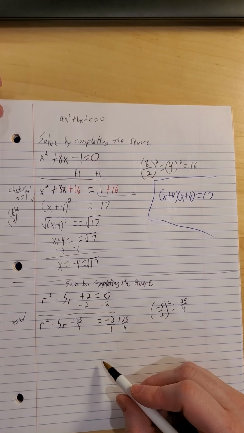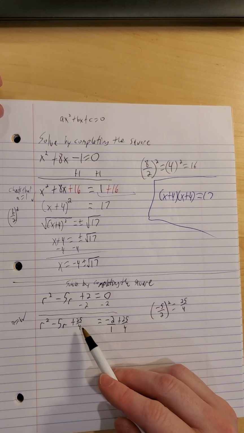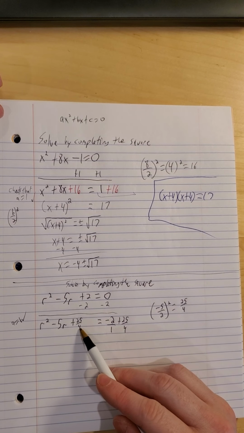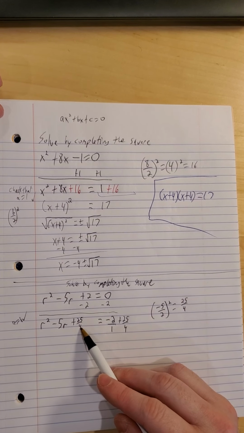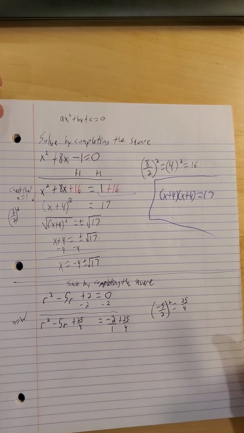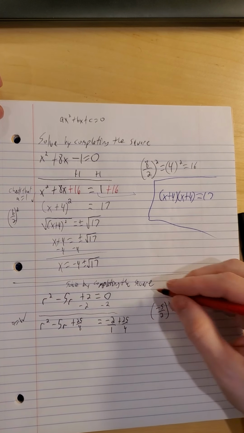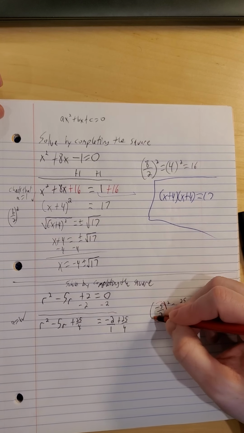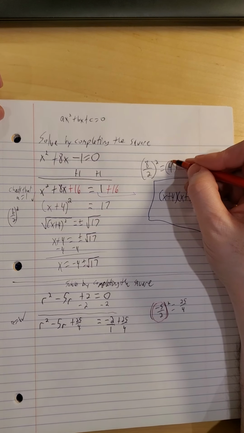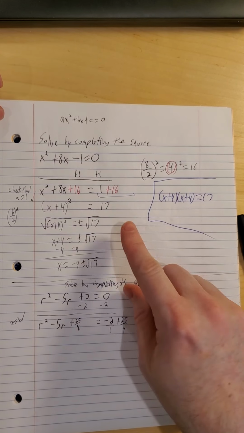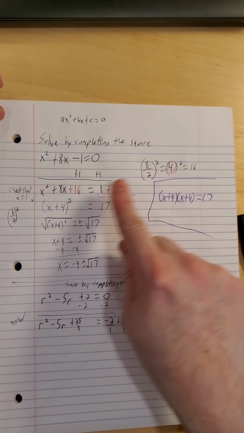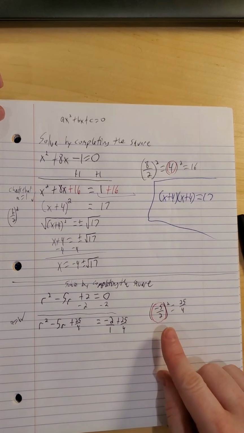So on the left-hand side, we're looking for a pair of, this time, rational numbers that will multiply to 25 over 4 and add to negative 5. Notice that also is the inside of our parentheses, just like last time, when 4 and 4 added to 8 and multiplied to 16.